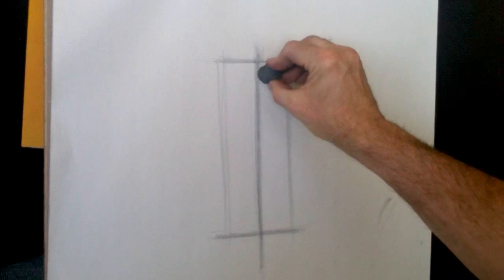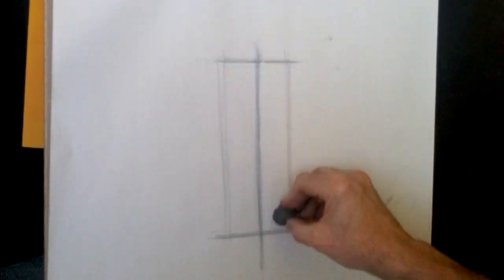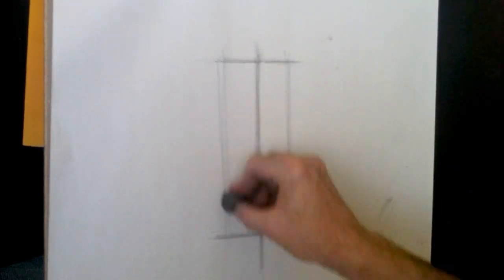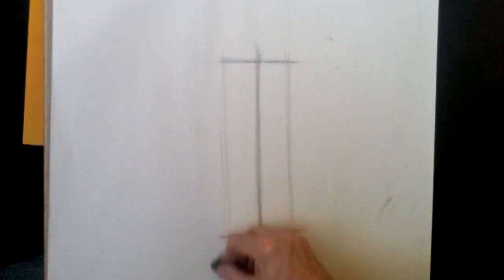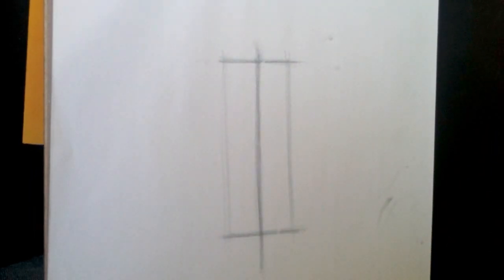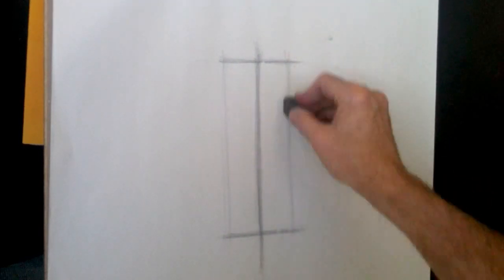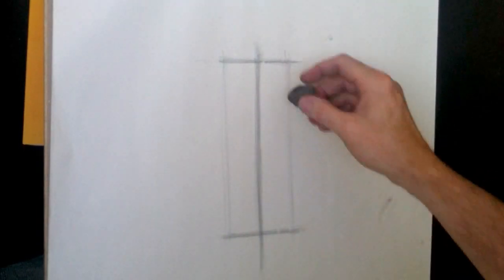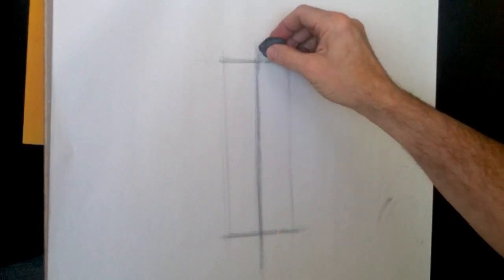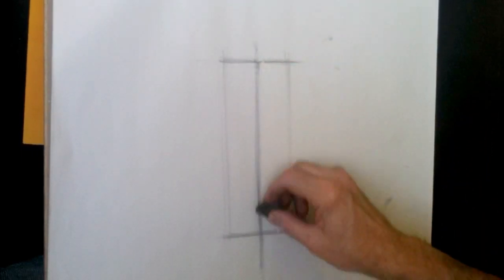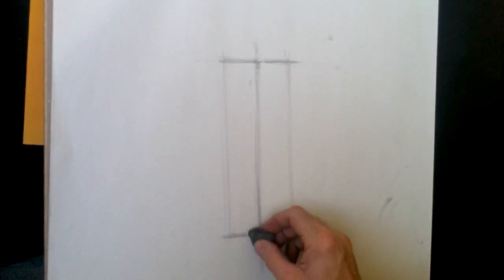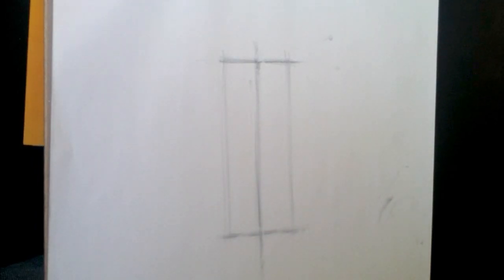Let me clean things up a little bit to have it be clearer. Normally I wouldn't be drawing these lines quite this dark, so I'm going to knock them back a little bit.